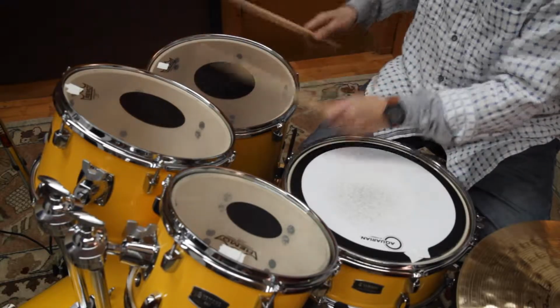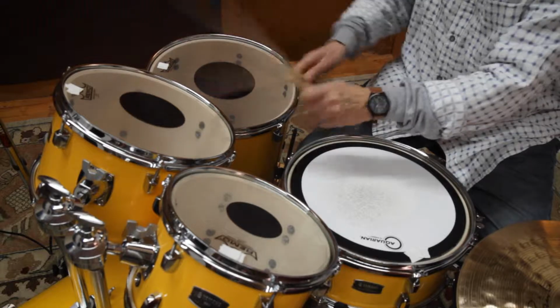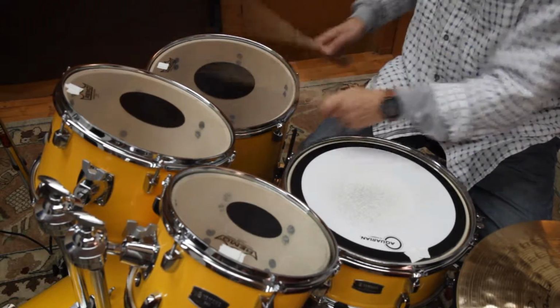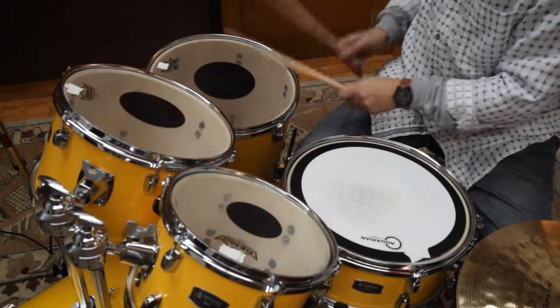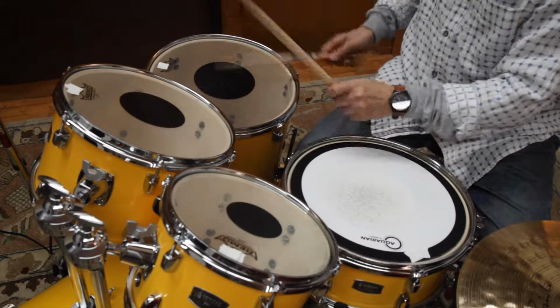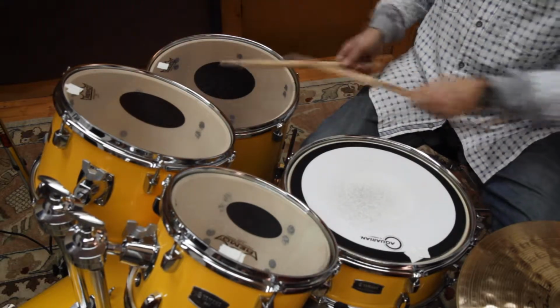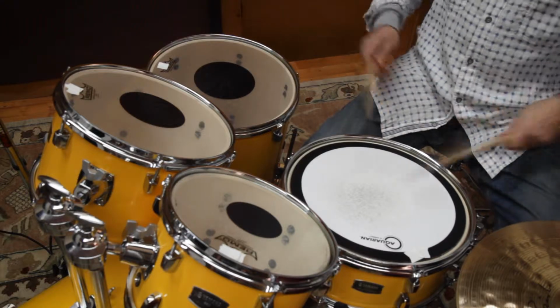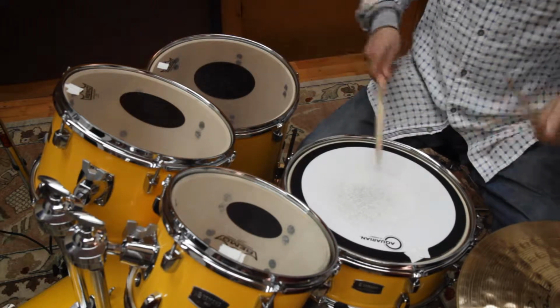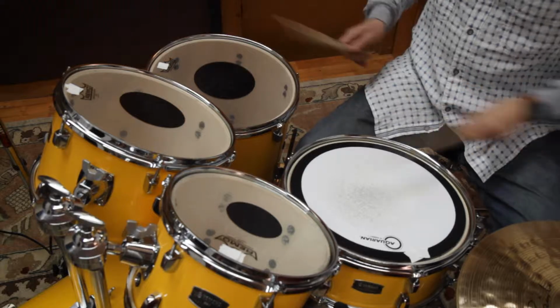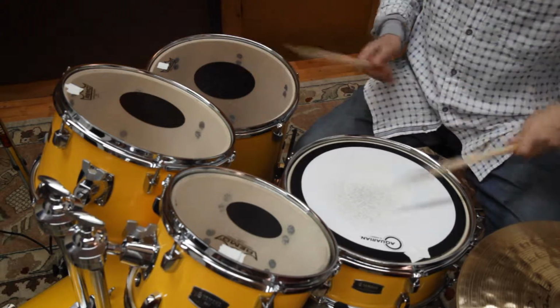Next combination, mounted tom 2 to the floor tom. And the last combination, floor tom to snare drum. Now we're going to go for the three drum combinations.